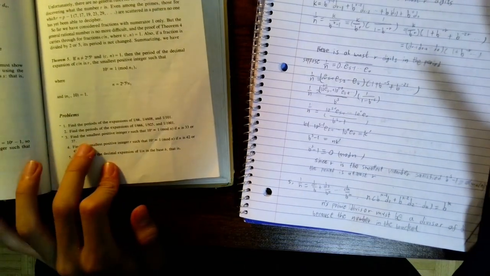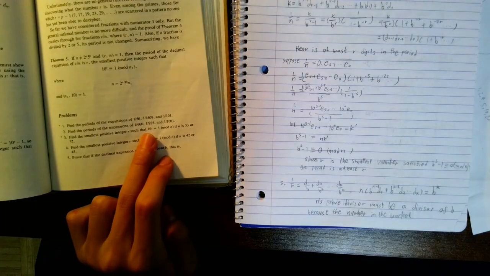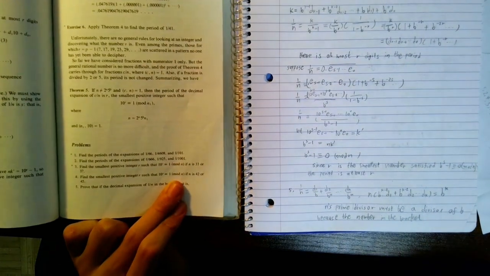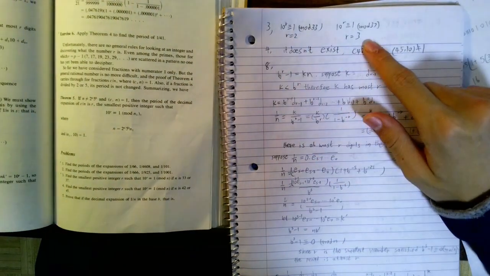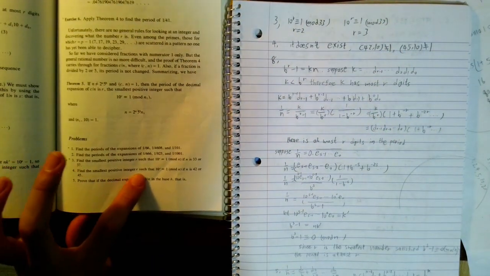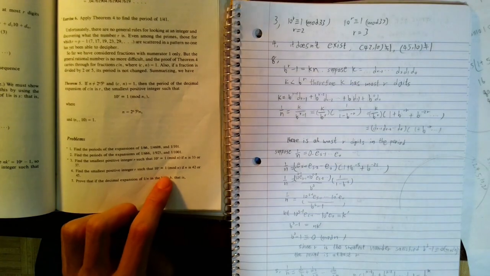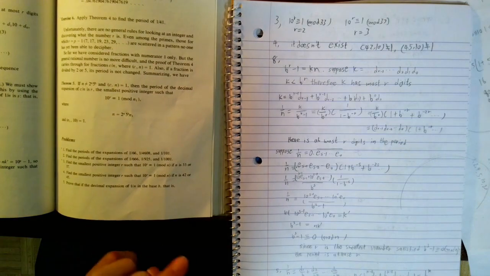And question 3, we're going to find the smallest r such that 10 to the power of r is congruent to 1 modulo m. It's just like what we did, so just check your work. The first one should be equal to 2, and the second one should be equal to 3. And question 4, find the smallest positive integer r such that 10 to the power of r is congruent to 1 modulo n, if n is 42 or 45.